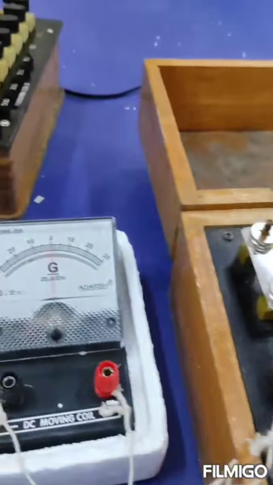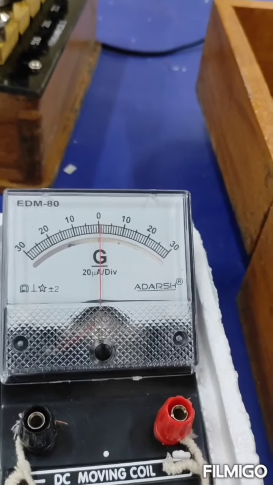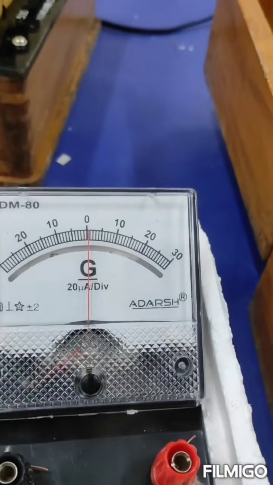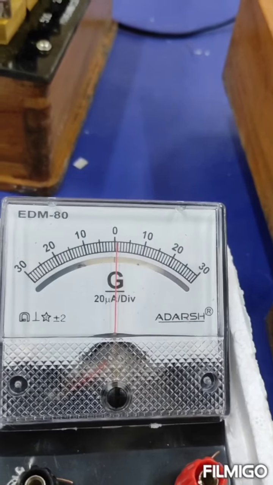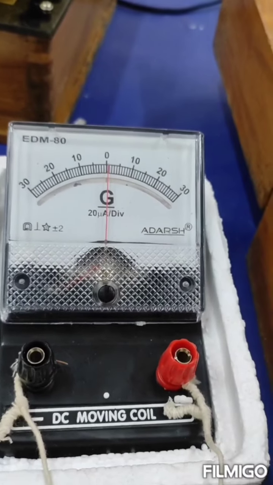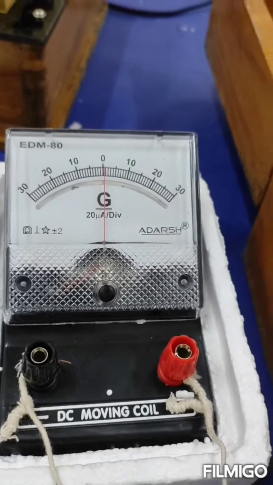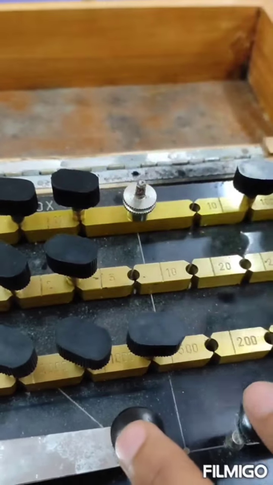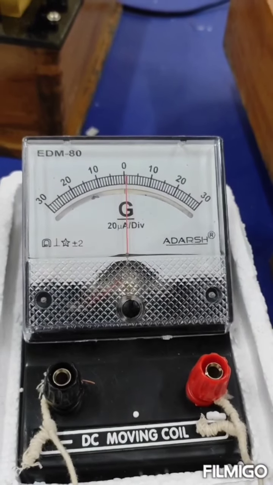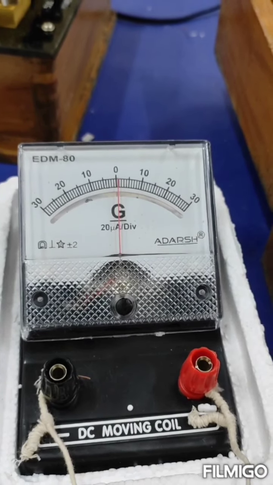1090. It is along the left side, but the deflection is very minimum. Again we will add plus 10. Now we are almost at null deflection. We have to choose in such a way that the pointer will not move. Now it is moving, but the movement is very less. So let's add another resistance, plus 5. For plus 5, almost there. Okay, we got the null deflection condition.